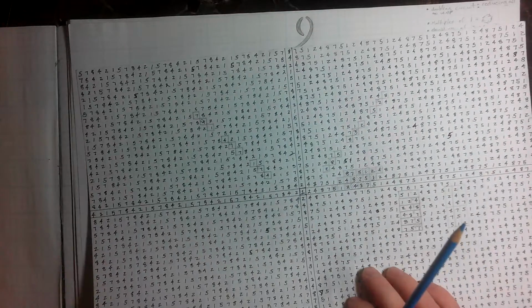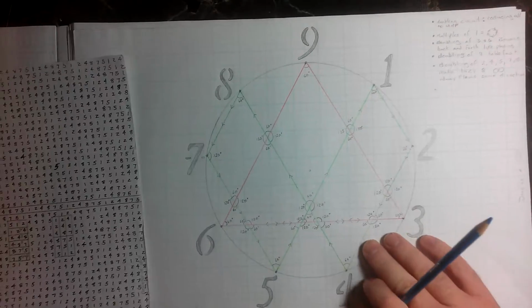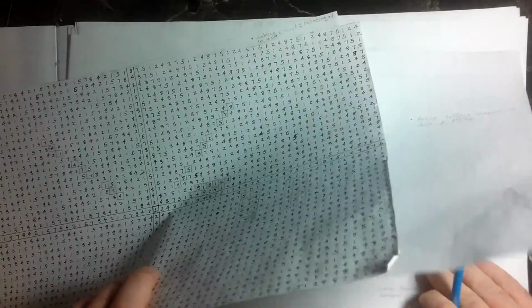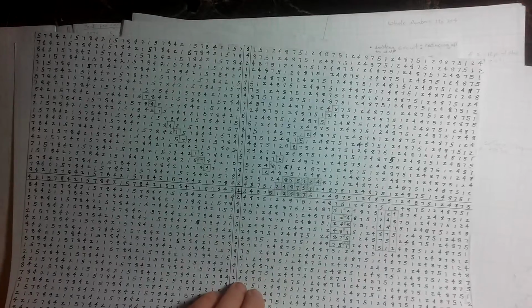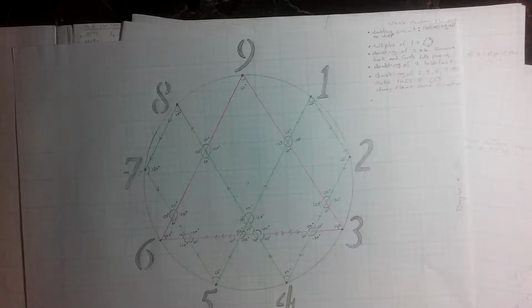So, how does that relate to the wheel we've been working on? To this. How does this, that, relate to this?